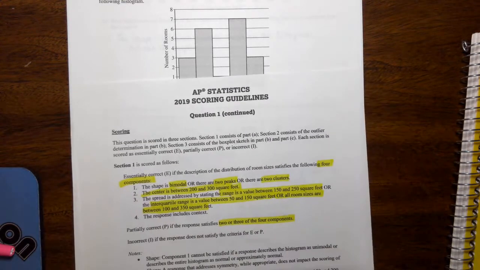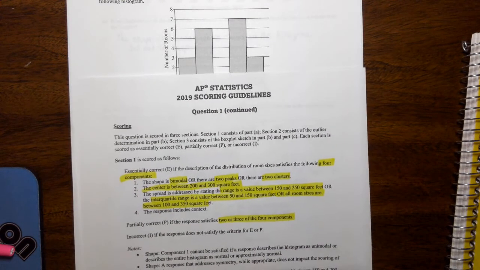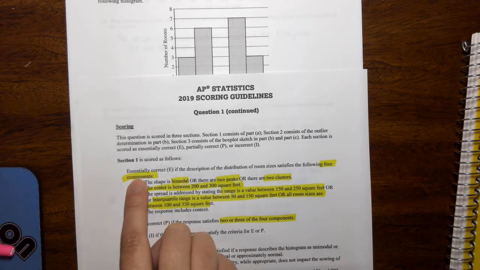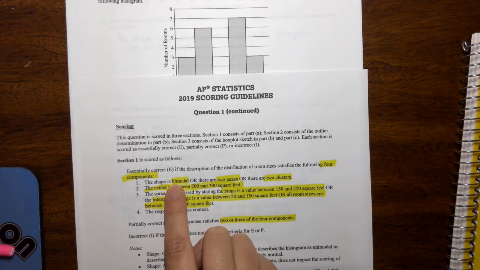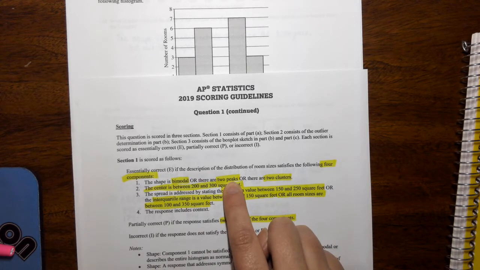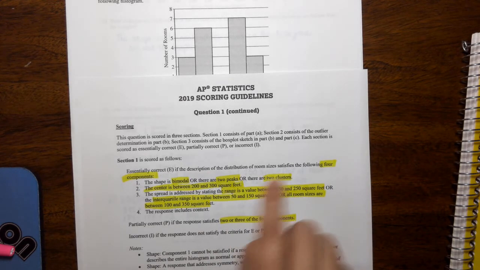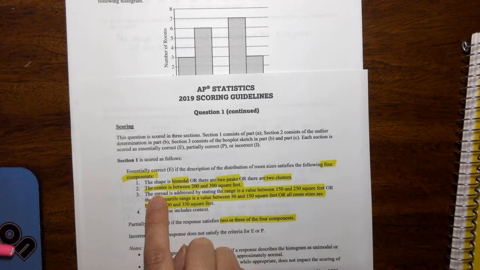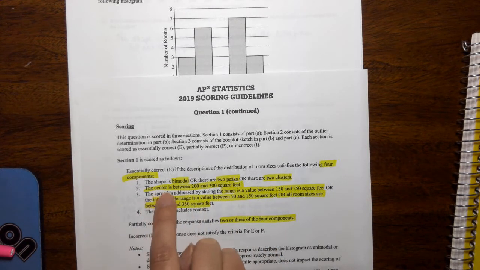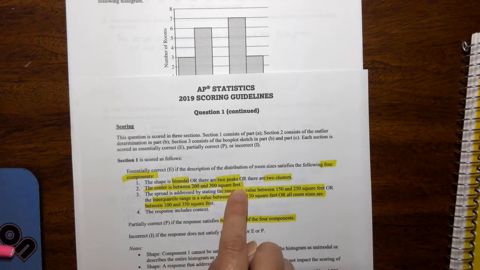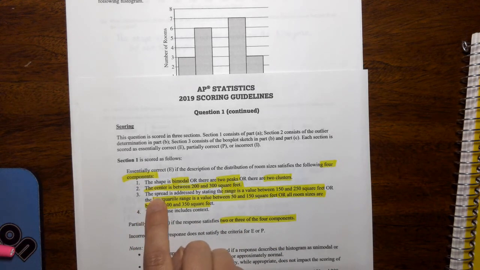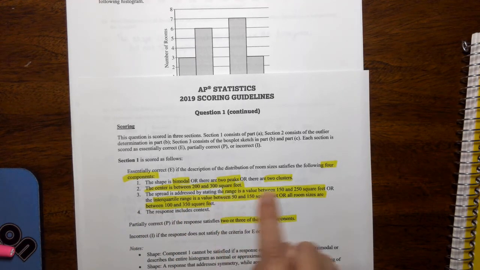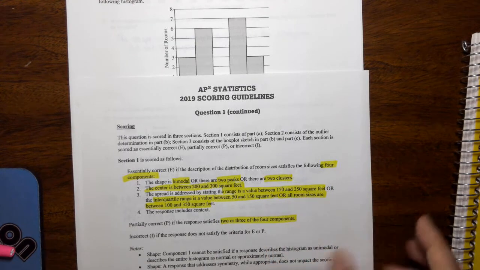For this section, you will get an E if you have these four components. You need to say it's bimodal, or there are two peaks or two clusters. You need to say the center is between 200 and 300 square feet. You can say mean or median. The spread: you can say the range is somewhere between 150 and 250.